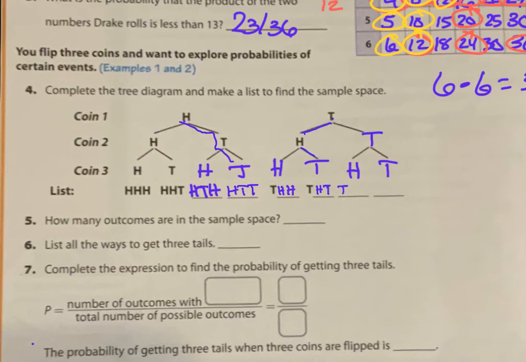Over here we have tail, tail, head, just following your tree diagram, tail, tail, tail. So that's our sample space. That's all of our outcomes. So how many outcomes are in your sample space? Well, we already know there are 8, because we could just take 2 times 2 times 2 to get our sample space also.